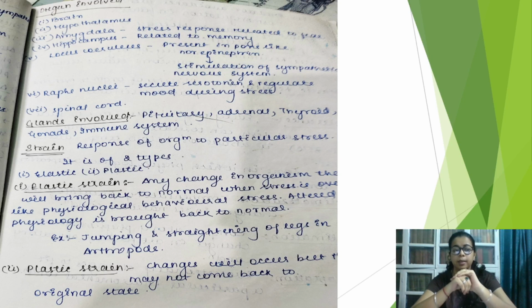The response is mainly of two types, that is elastic strain and plastic strain. So what is elastic strain? That is any change in the organism that will bring it back to normal. A rubber band is elastic. If you stretch a rubber band and leave it, it will come back to the same position. That is known as elastic strain. That is, if any change happens in an organism and it brings it back to the normal condition, then it is known as elastic strain.